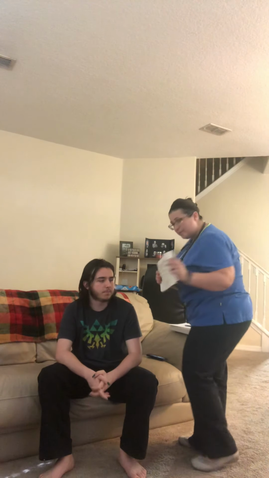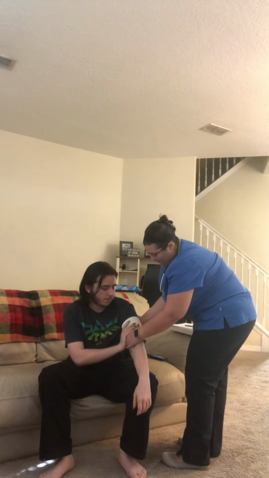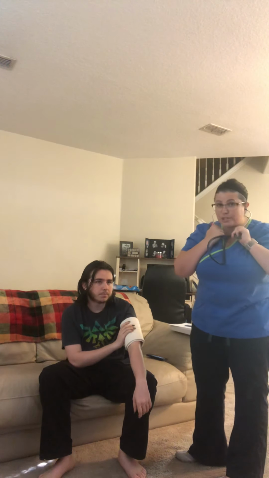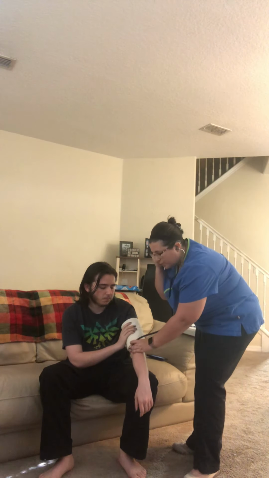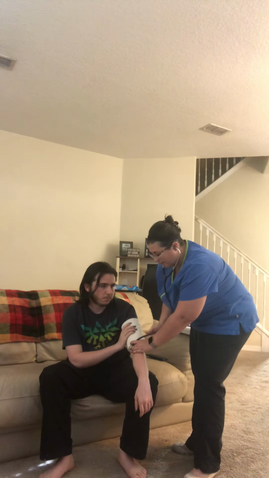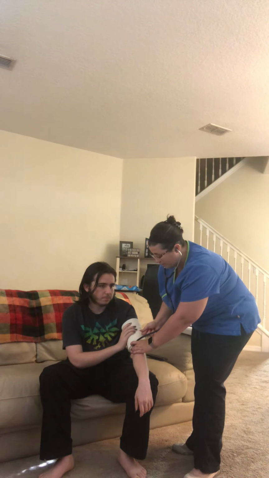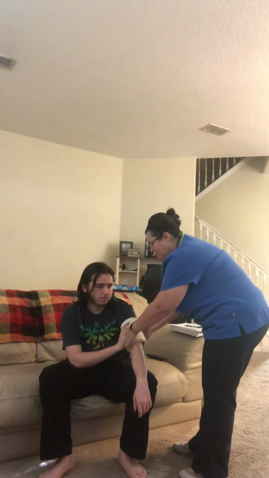Okay. I'm going to use my muscle bandage for that. Hold that for me. I'm going to place the bell of my stethoscope on his brachial artery. I'm going to now pump up the cuff slowly to about 140, and I'm going to slowly release, listening for heart sounds until I get a systolic and diastolic blood pressure. Very good.